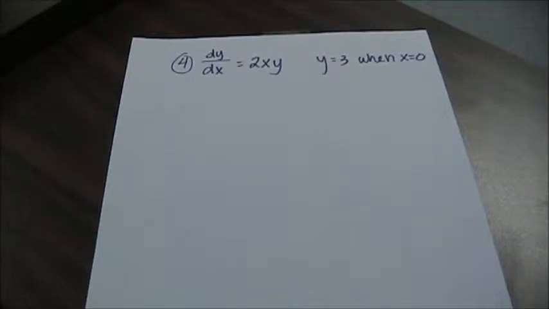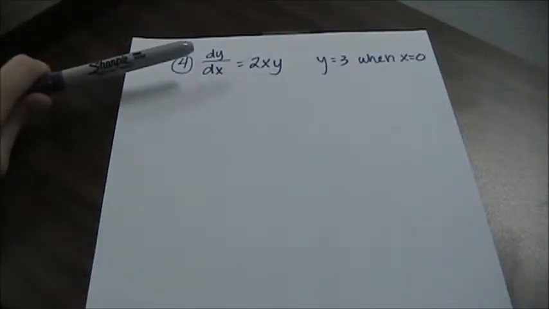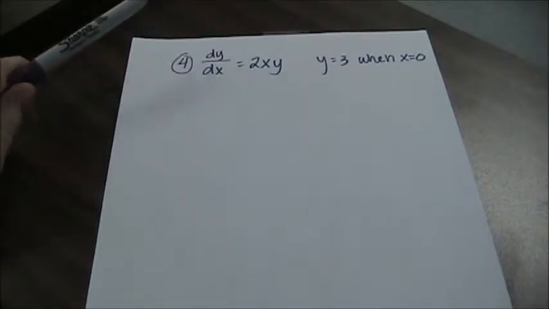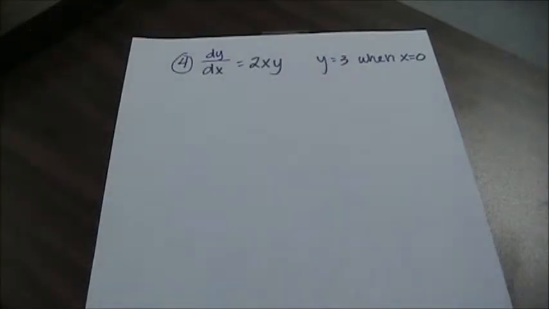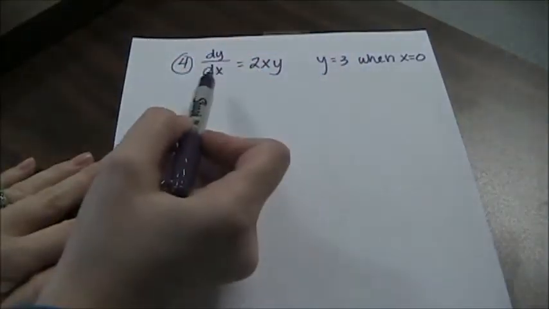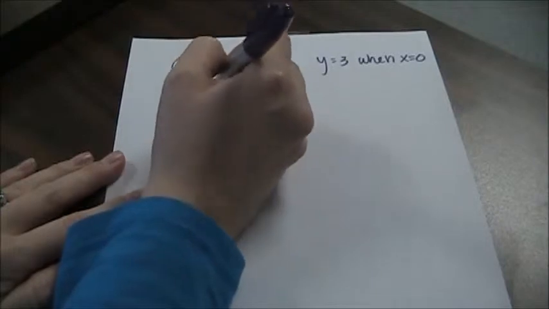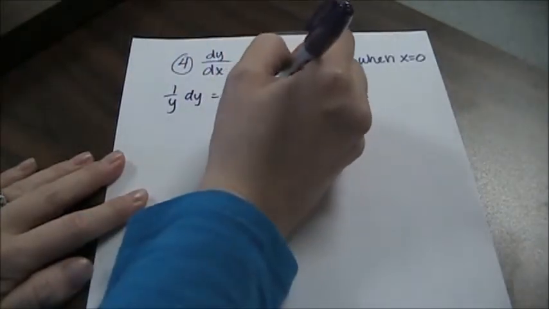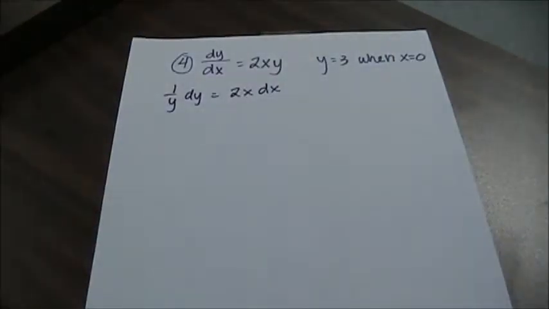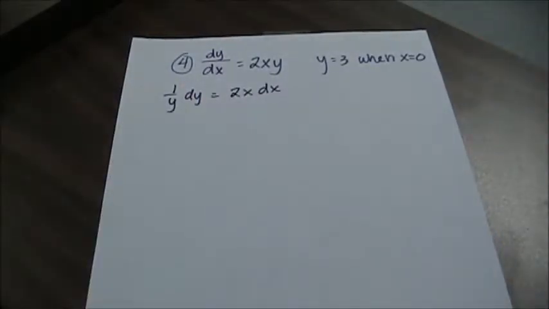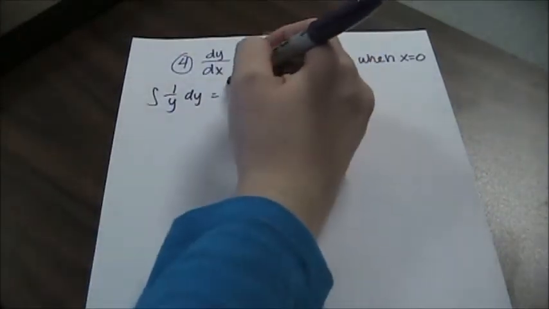And before we can integrate this differential equation, we've got to get all of my terms that involve y on one side and all the terms that involve x on the other. So to do that, I'm going to multiply both sides by dx and then divide both sides by y. So what it looks like is 1 over y dy equals 2x dx. And now that I have all my y terms on the left and x terms on the right, I can integrate to solve the differential.